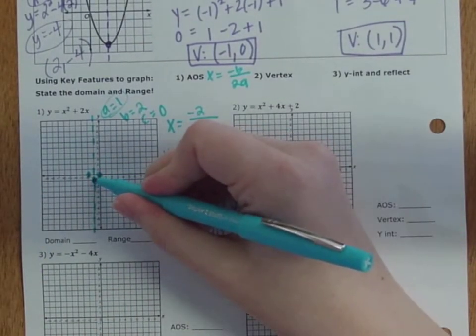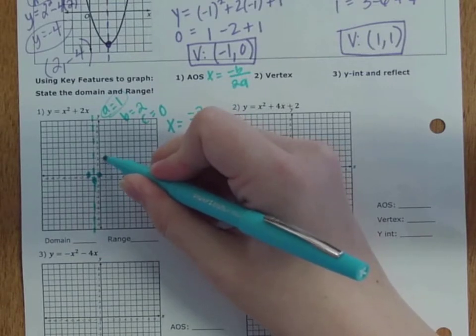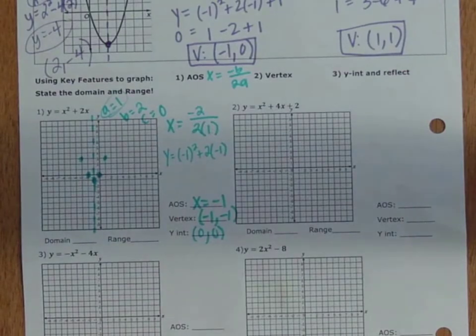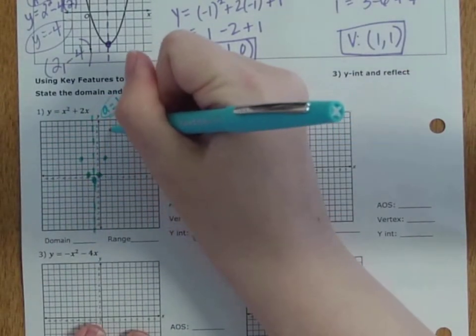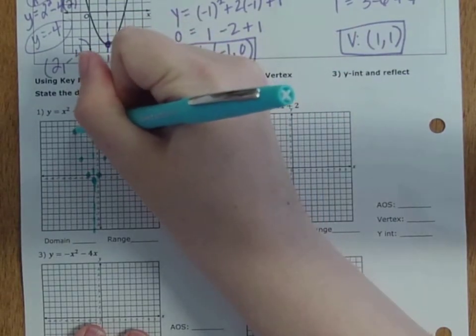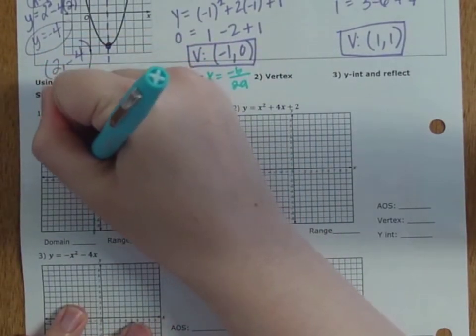So back to the vertex. Over 2, up 1, 2, 3, 4. Make a point. Reflect it over the axis of symmetry. Over 3, up 9. Make a point. Reflect it over the axis of symmetry. Connect your points with a beautiful curve.